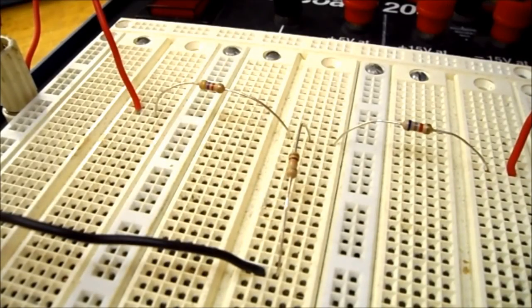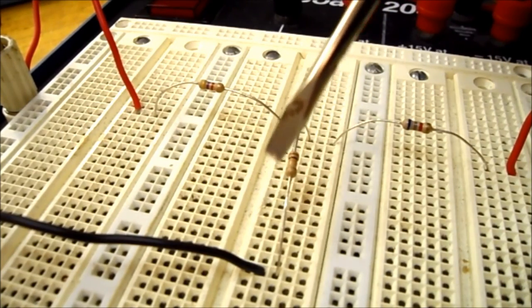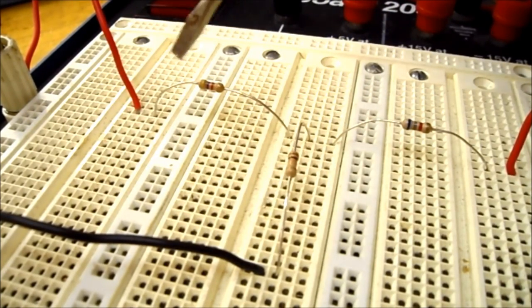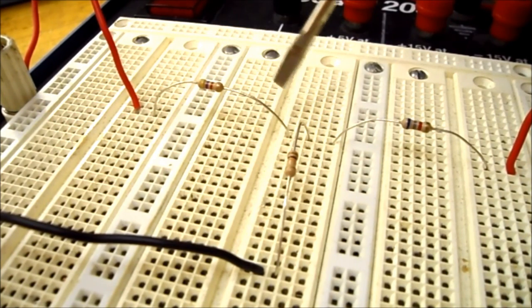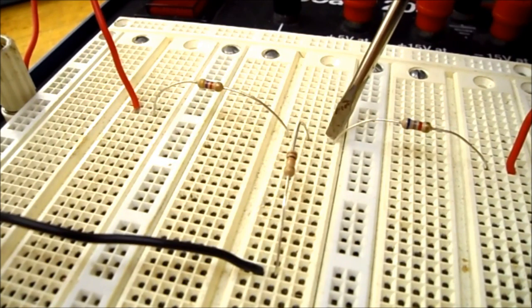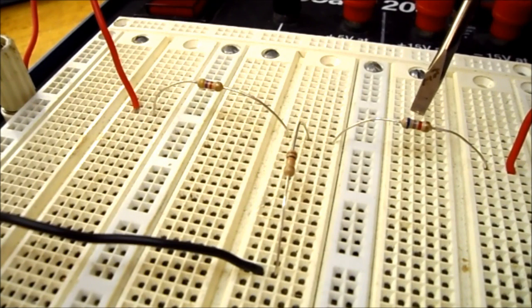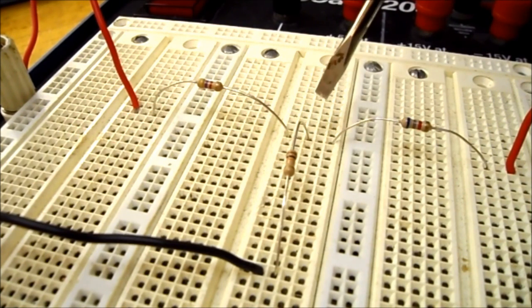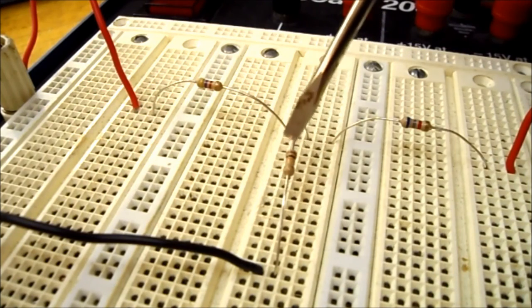Alright, so this is my circuit, and you can see I've tried to wire it up exactly like the schematic. So here I have R1, it's 4.7K. It makes contact in this bus line right here with R2, which is my 6.8K, and R3, which is my 10K.